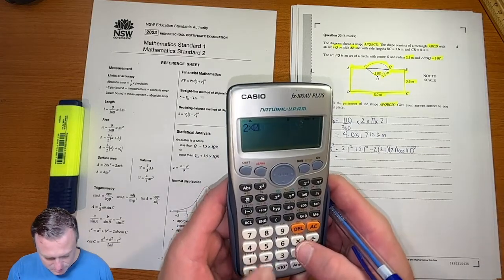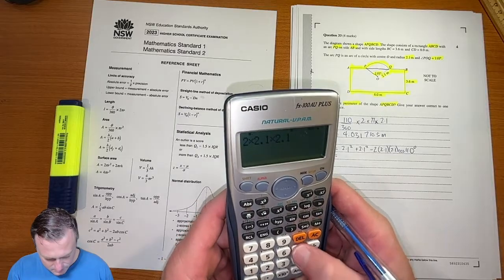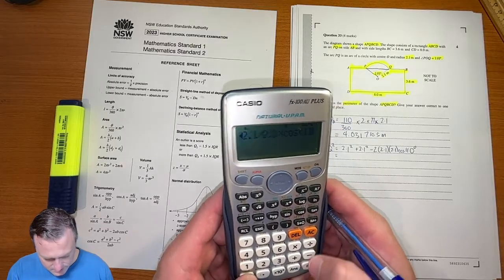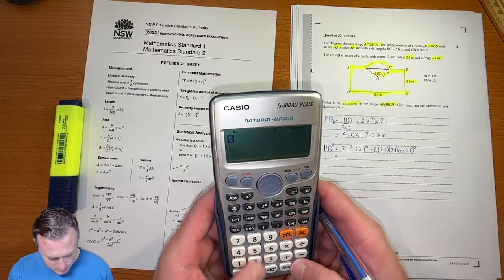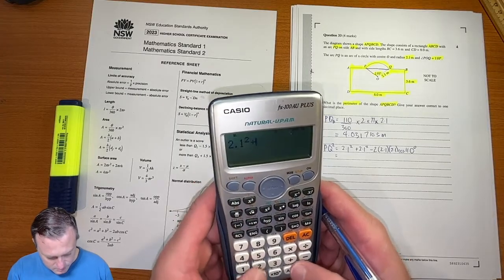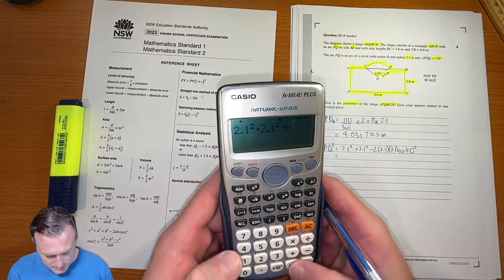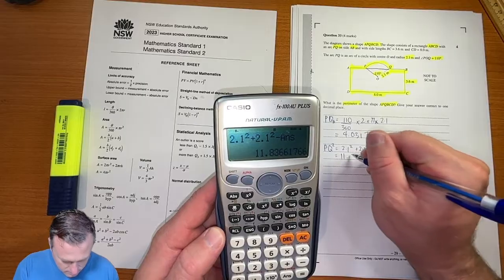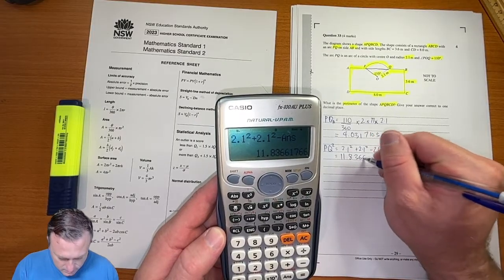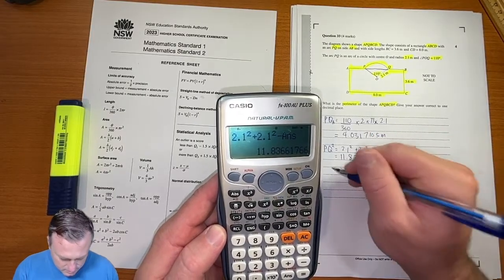So I go 2 times 2.1 times 2.1 times cos 110. So I get that. And then I'll go 2.1 squared plus 2.1 squared minus that answer. Gives us 11.83661766.